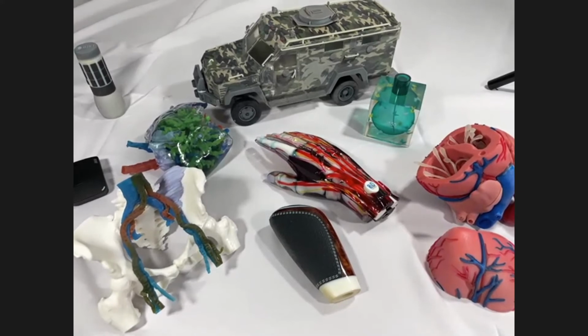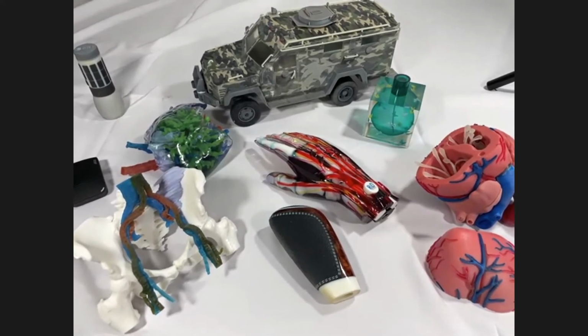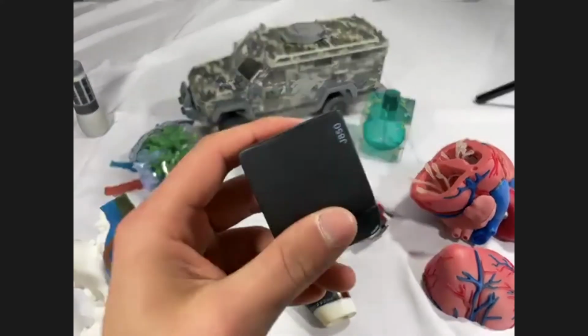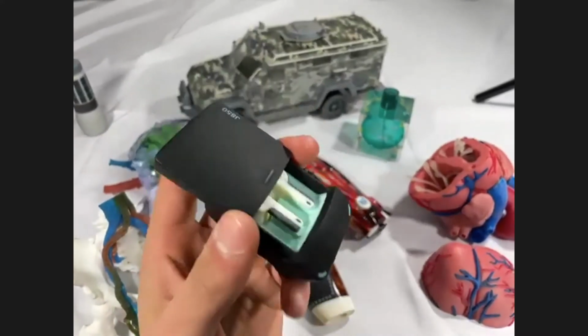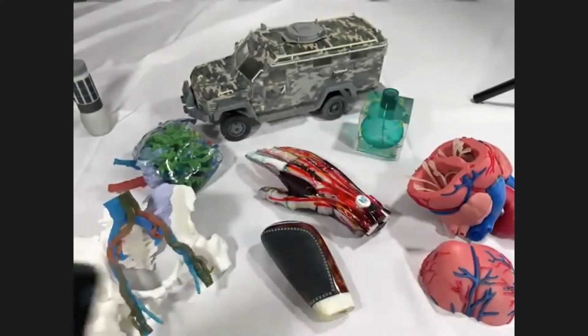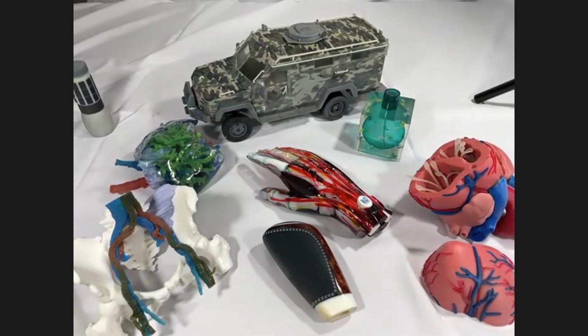Yeah, everything that you're seeing here was printed on our 850. You've got a couple of different models there where there has been some post-processing completed. Max, if you could pick up the perfume bottle there.